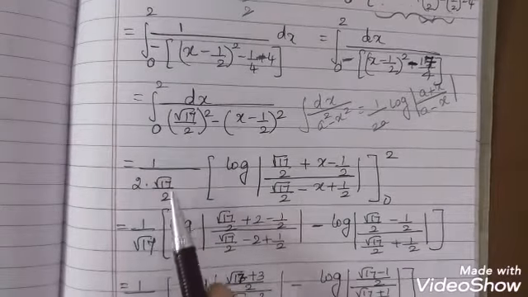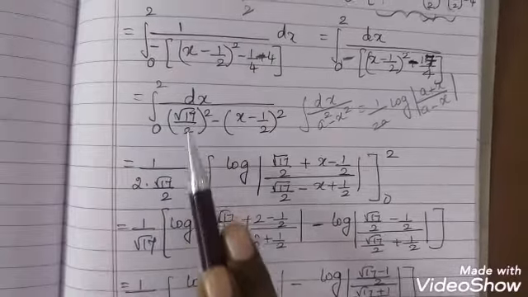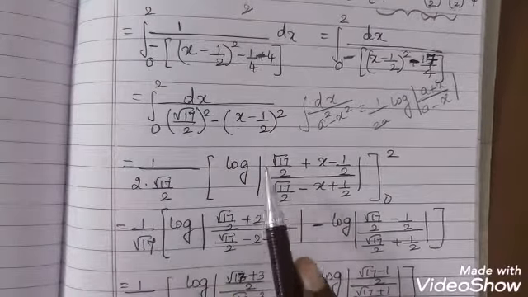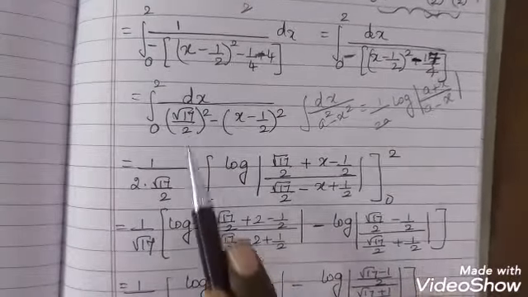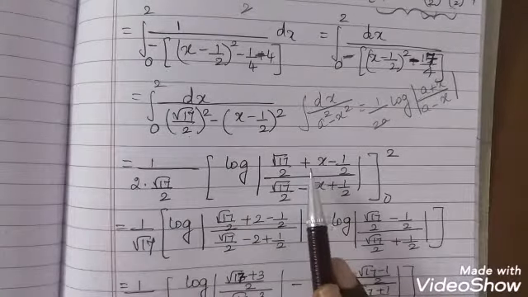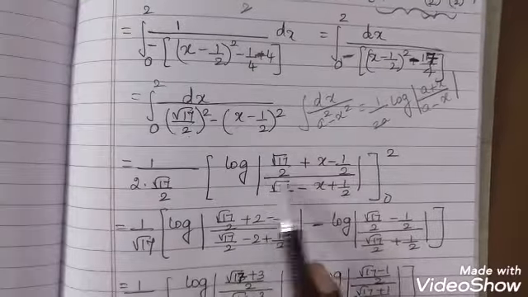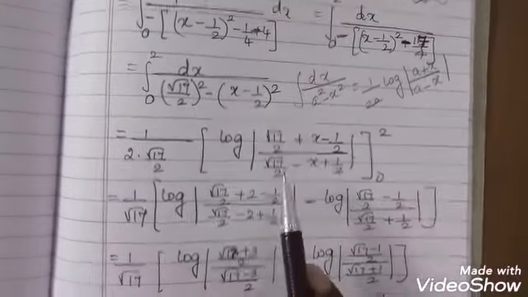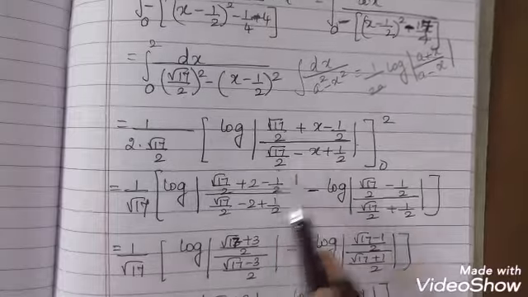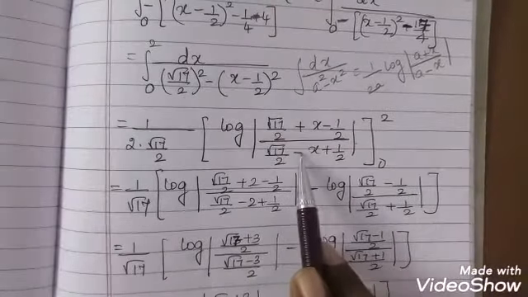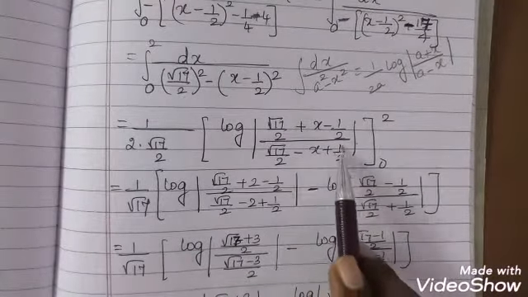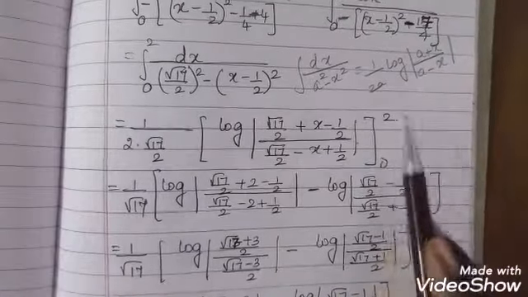1 by 2 into root of 17 by 2, because your a is equal to root of 17 by 2, log of mod a, what is your a? Root 17 by 2 plus x minus 1 by 2, because your x is nothing but x minus 1 by 2, divided by a, what is your a here? Root 17 by 2 minus, so what will I get here? Minus x. Minus of minus will give me plus 1 by 2, over the limit 0 to 2.